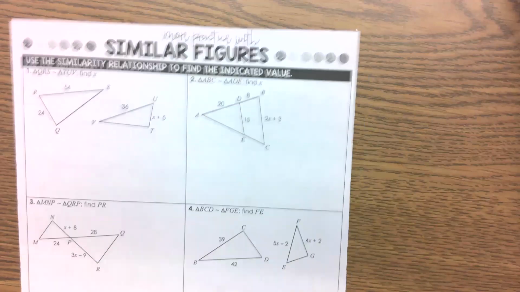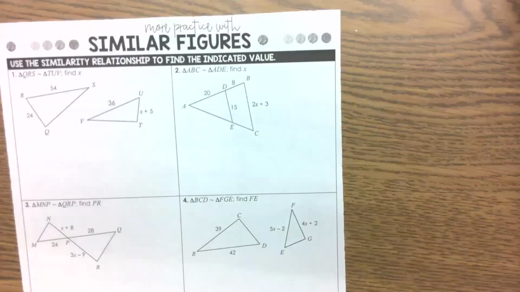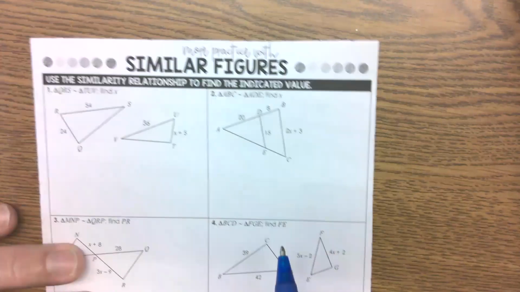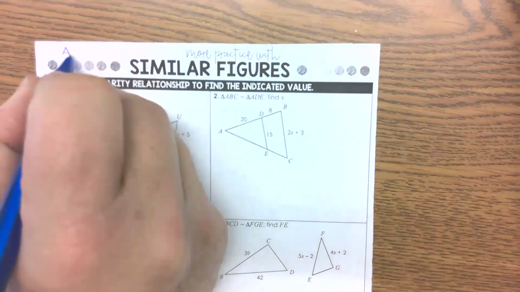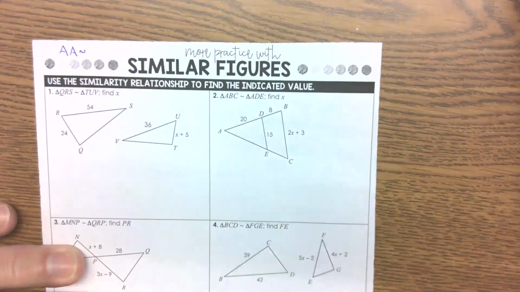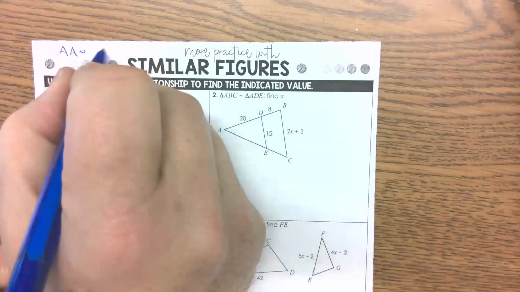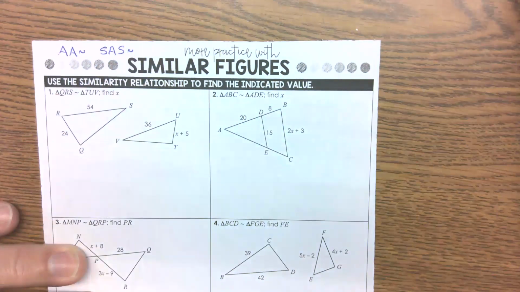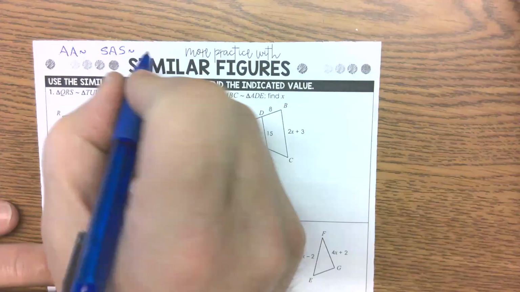You'll remember when we're talking about similar figures, there's only three ways we can decide if two figures are similar. One is AA similarity. What's the second one? Good. SAS similarity. And the third one? Good. SSS similarity.